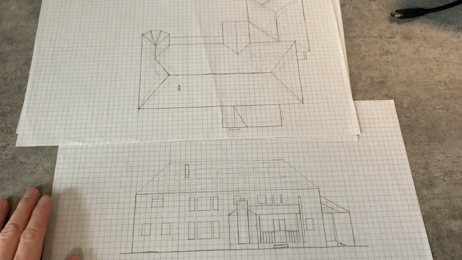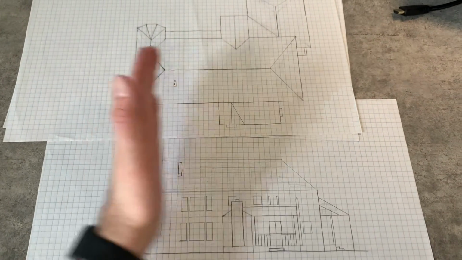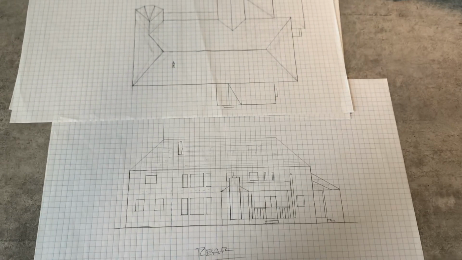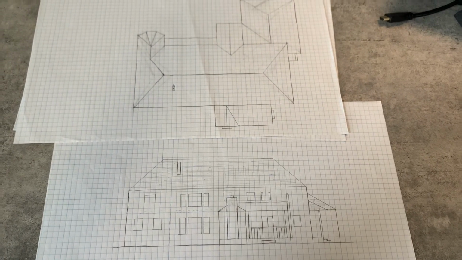Another thing, as I noticed, these need to be lined up, just like anything where you're drawing formal plans, they need to be lined up. All right, so that will conclude this one.